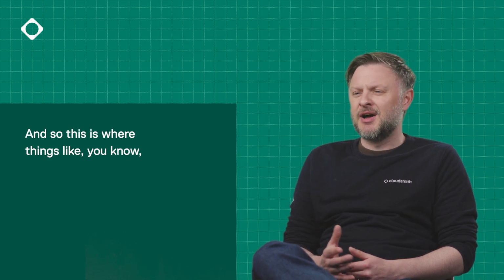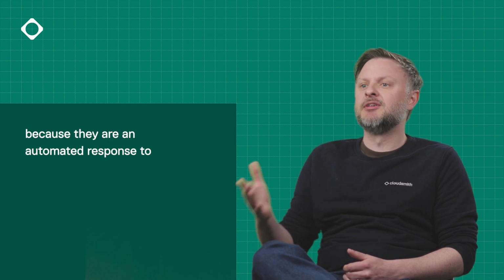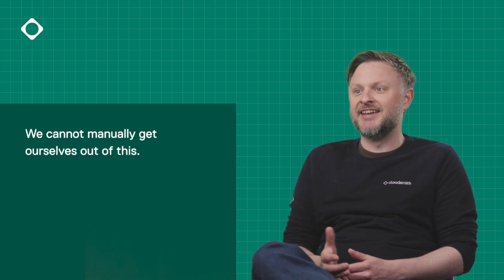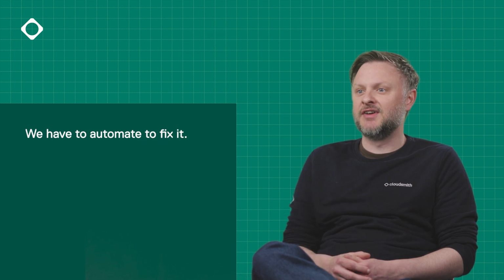And so this is where things like artifact management policy engines come in, because they are an automated response to what is essentially now an automated problem. We cannot manually get ourselves out of this. We have to automate to fix it.